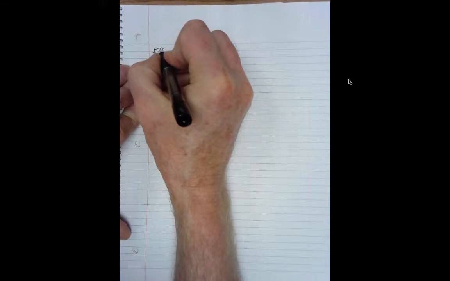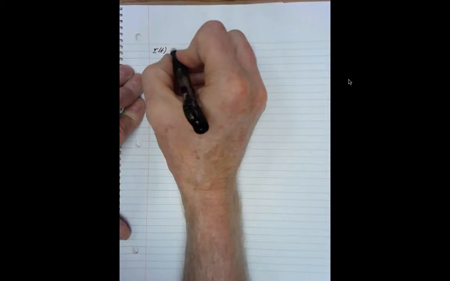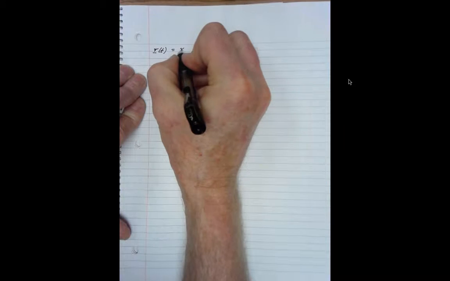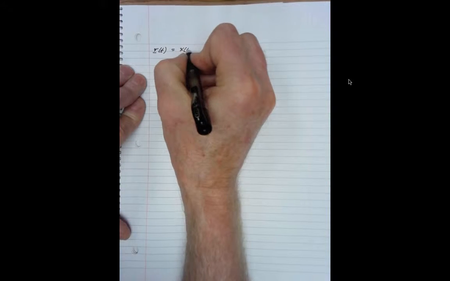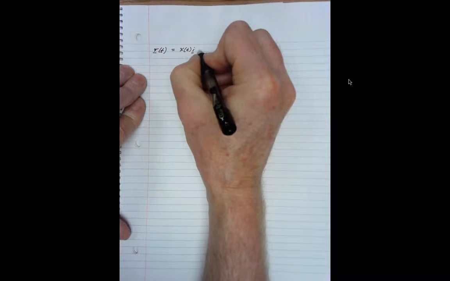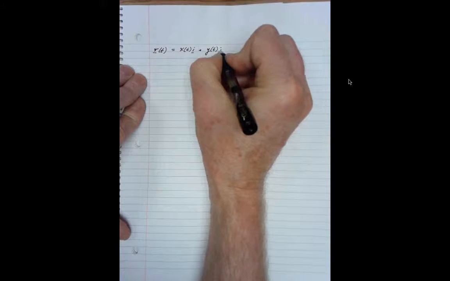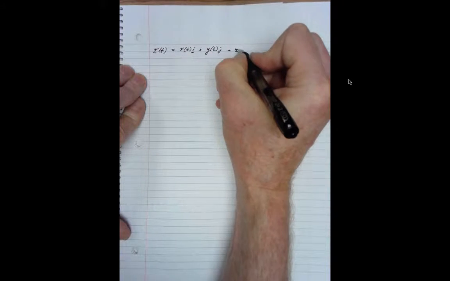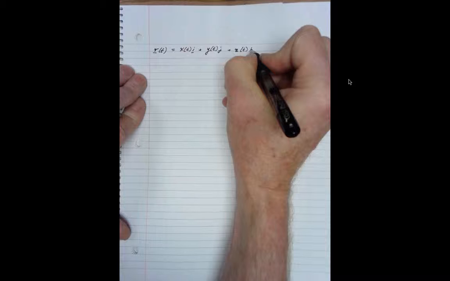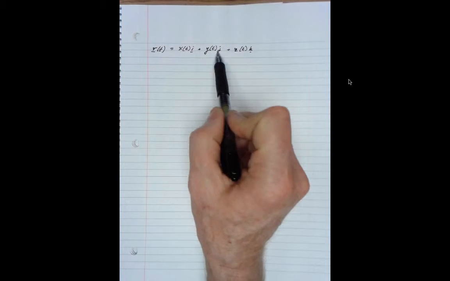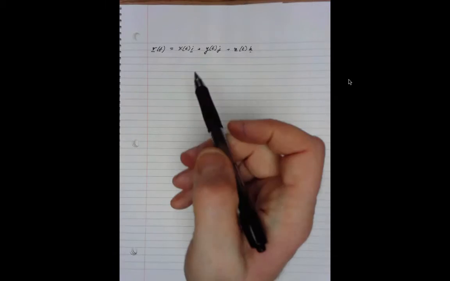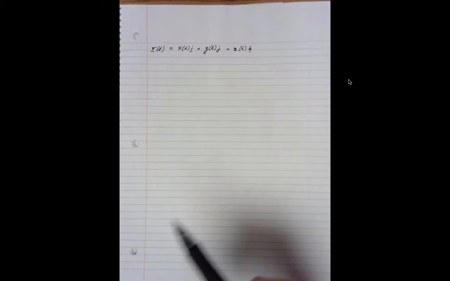So for our ambitious little particle, we have r of t is equal to x(t) i plus y(t) j plus z(t) k, where i, j, and k represent unit vectors in the x, y, and z coordinates, and x, y, and z represent the particle's coordinate position at some time t.